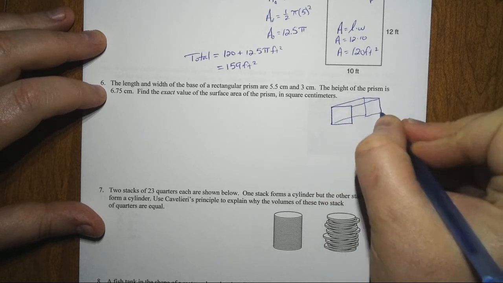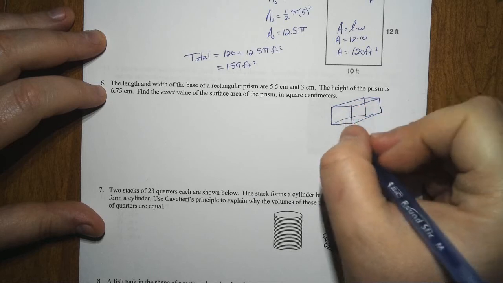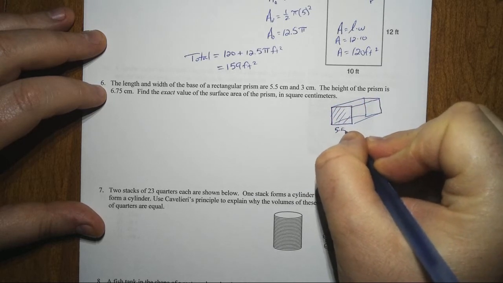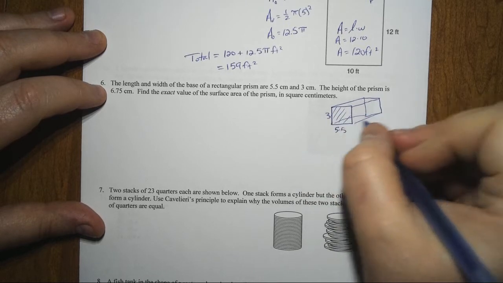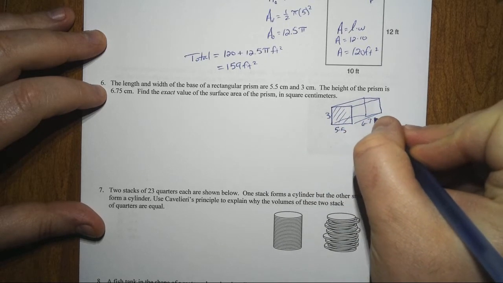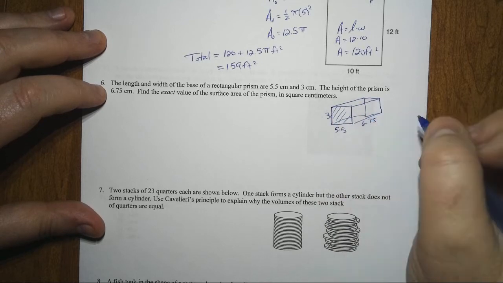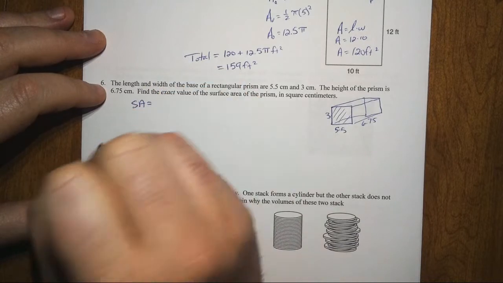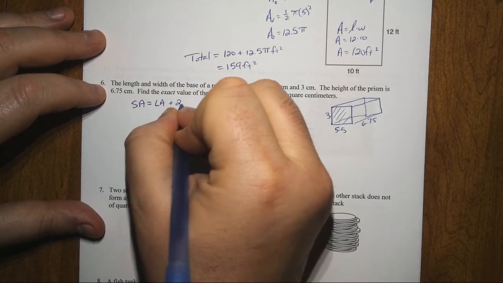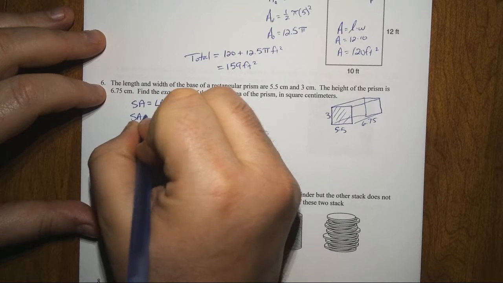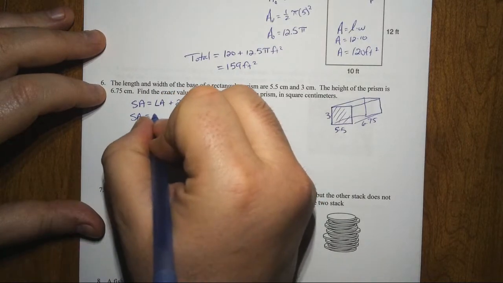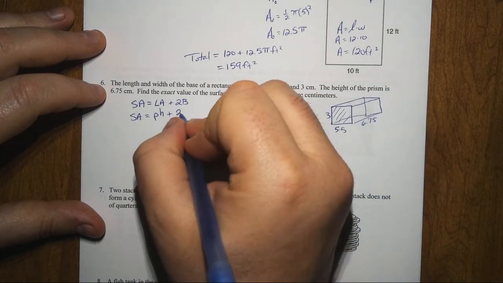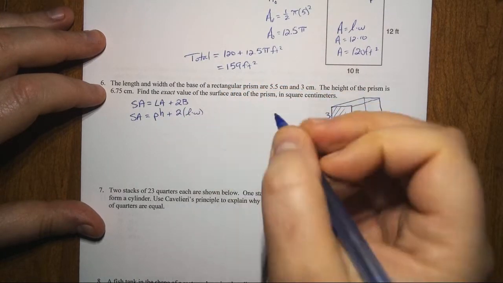So we got ourselves this rectangular prism here. The base, so call that our base, we have 5.5 and then 3, and then we're going up this way. So this is 6.75 here. Not exactly drawn to scale, but you get the idea. So the surface area formula, remember, is the lateral area plus 2 times the area of the base. For a rectangular prism, the lateral area is the perimeter of the base times the height, and the area of the base here is the length times the width.